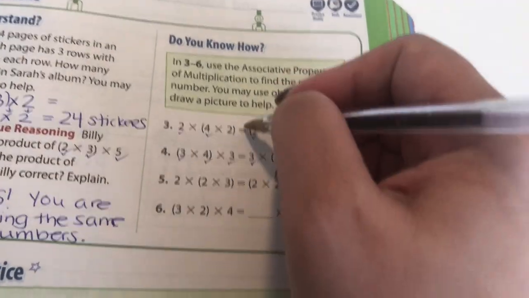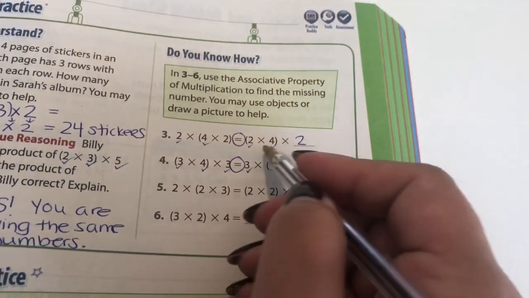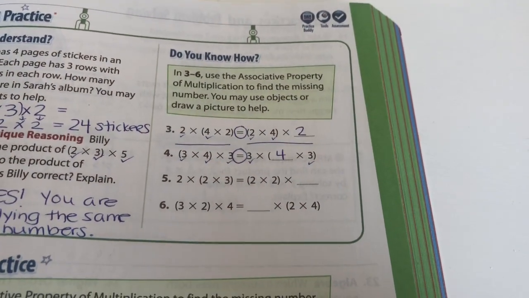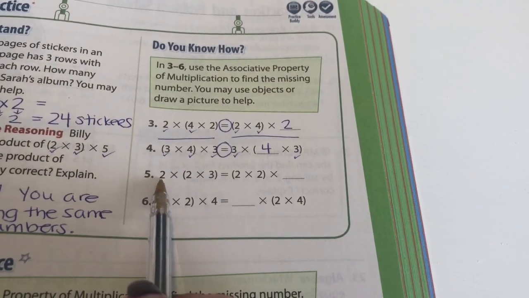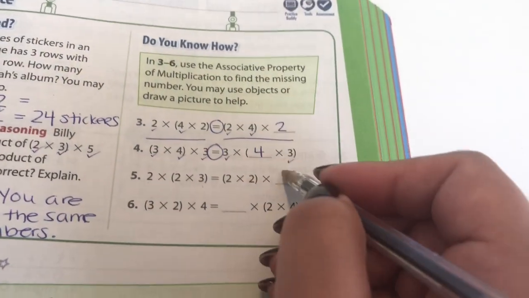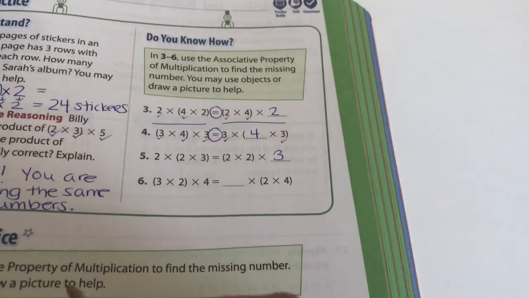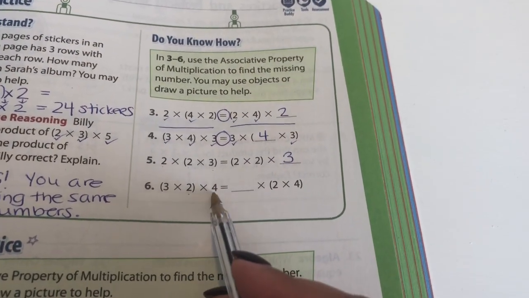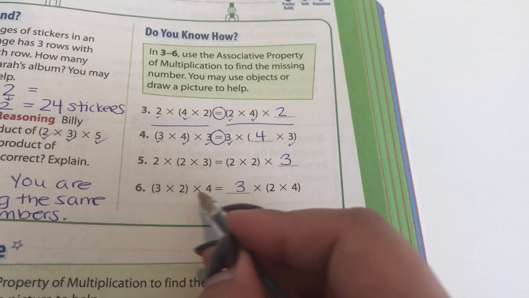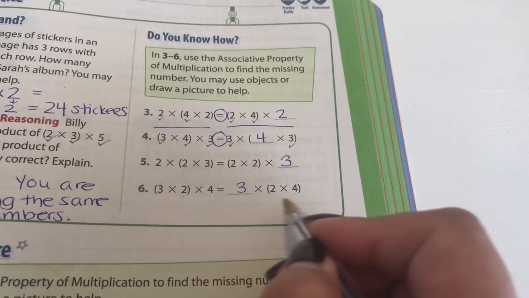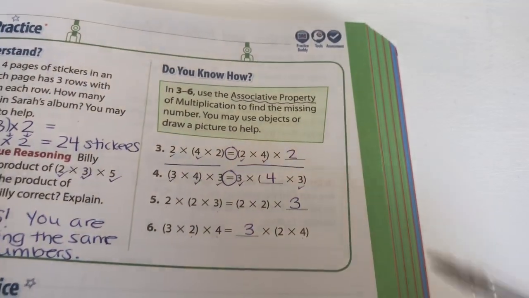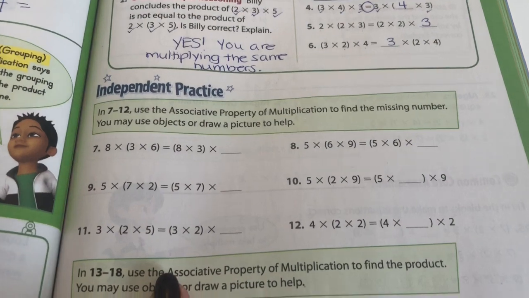3, 3. Notice you have your equal sign. Whatever's on this side of the equal sign has to be the same numbers that's on this side of the equal sign. Okay, so we have a 2, a 2, and a 3. A 2, a 2. We need a 3. Okay, 3, 2, 4. Remember, whatever's on this side of the equal sign has to be the same numbers on this side for the associative property to work. All right, so now we have some independent practice.